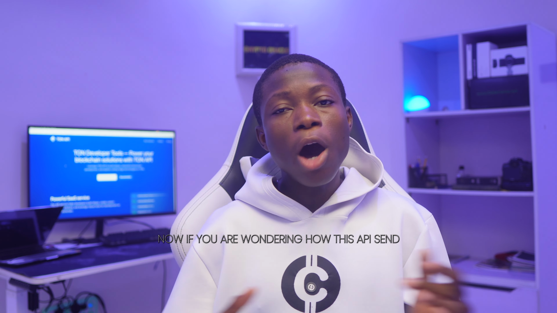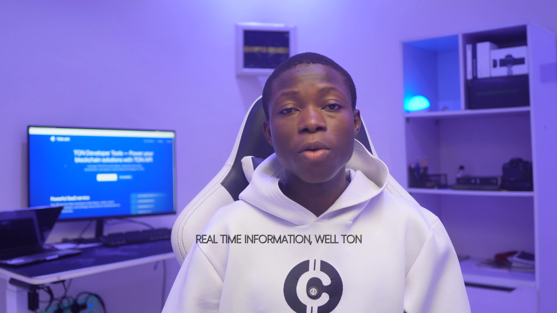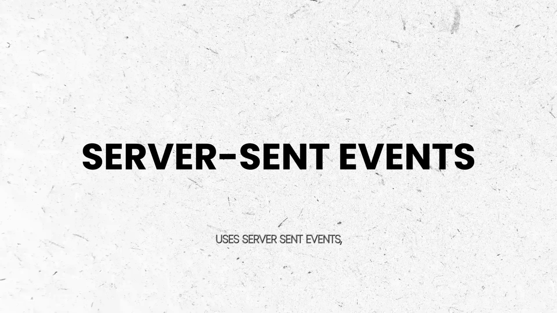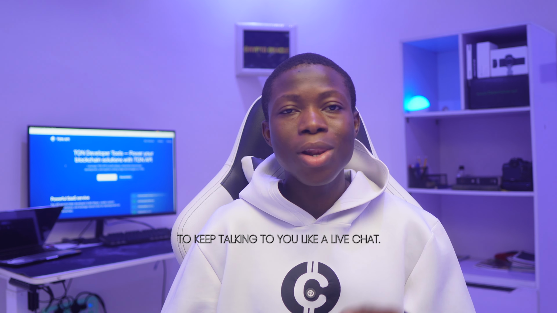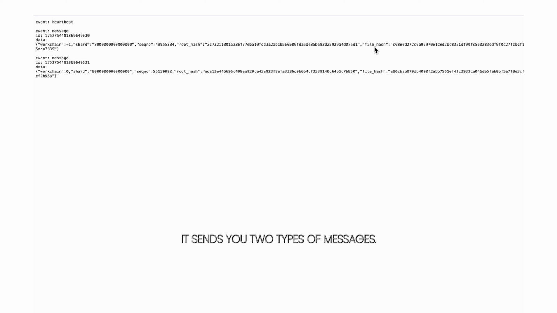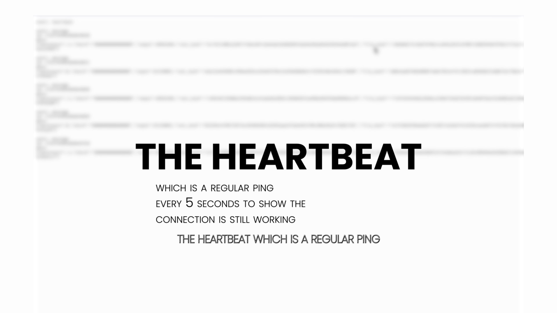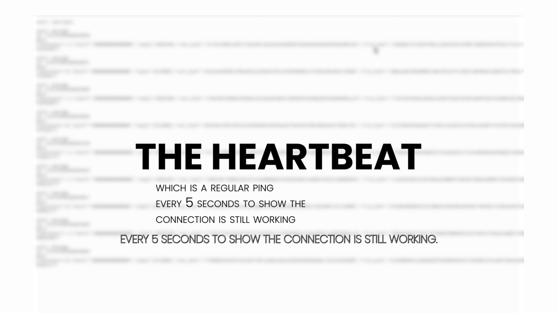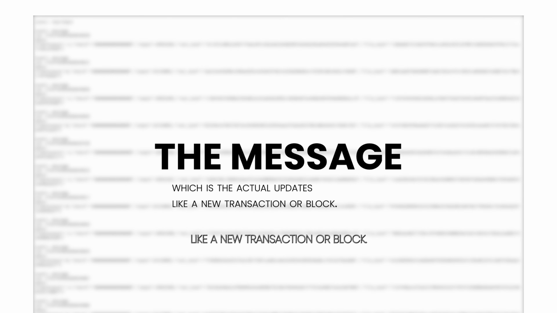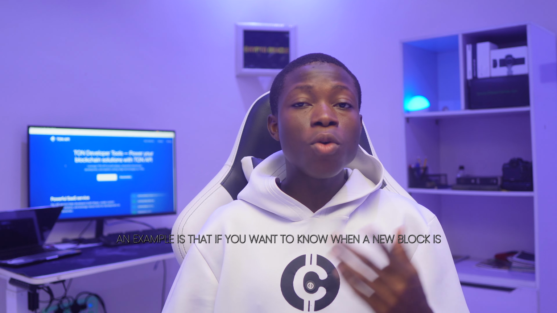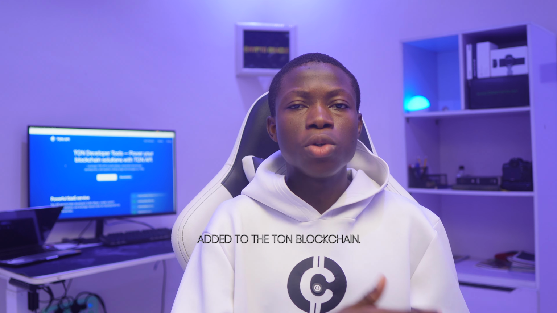Now, if you are wondering how this API sends real-time information, well, TON uses server-sent events, which is basically a way for the API to keep talking to you like a live chat. It sends you two types of messages: the heartbeat, which is a regular ping every 5 seconds to show the connection is still working, and then the message, which is the actual updates like a new transaction or a new block.